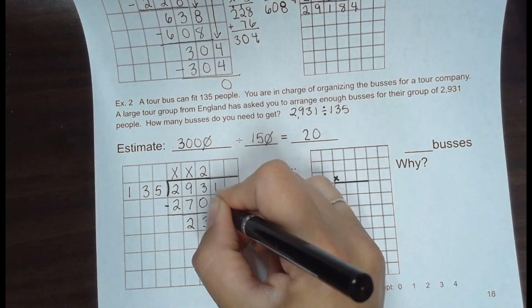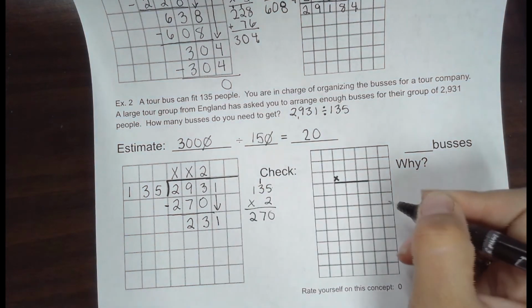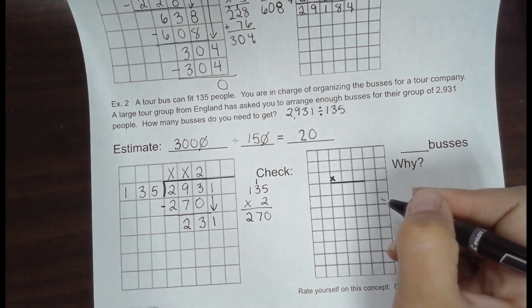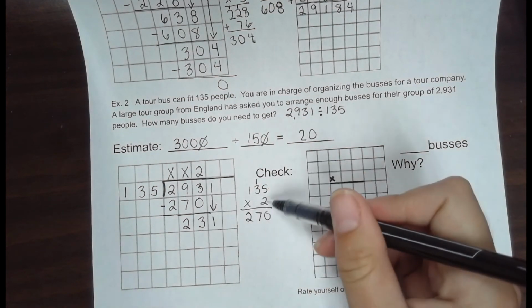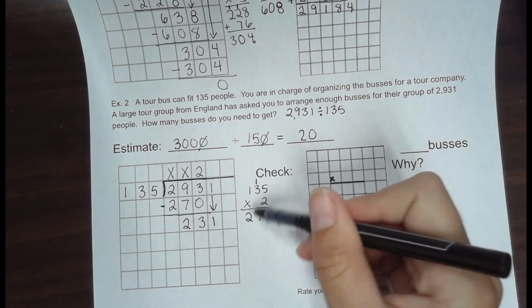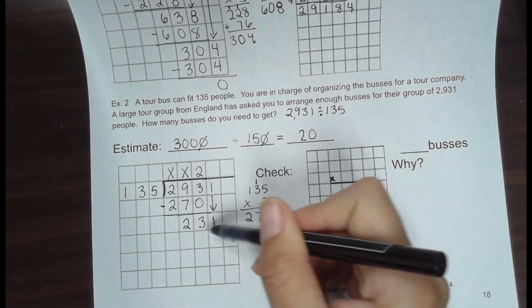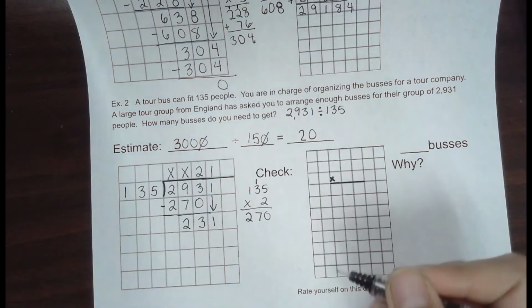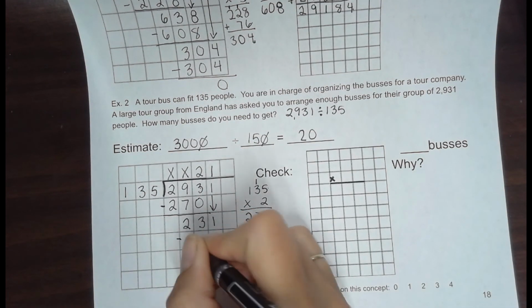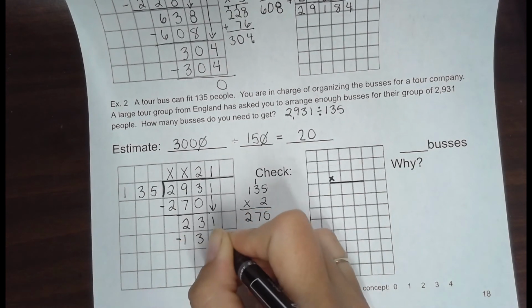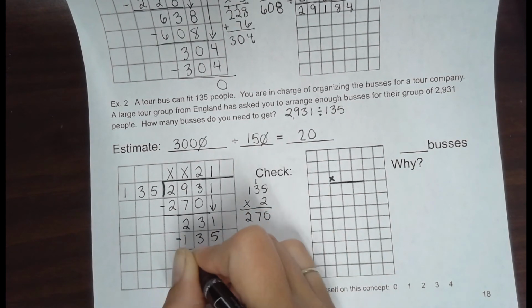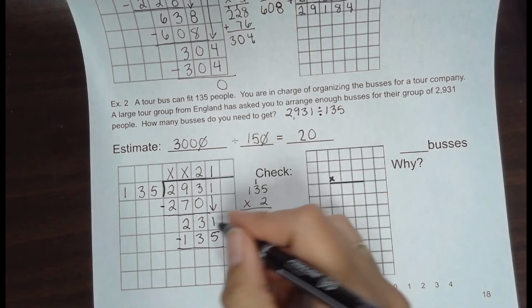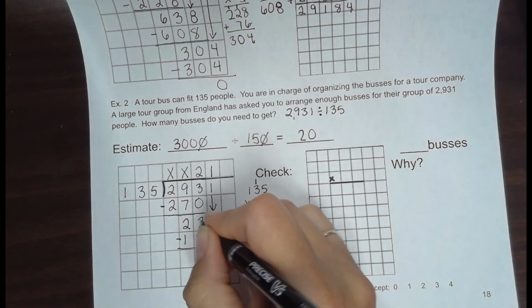Now we're going to regroup, so bring down that 1. Now we have 231 ones. We know 2 is too much because we've already done this math; that would be 270. So I know 1 is going to go right here because 1 times 135 is 135. So let's subtract 135. 1 minus 5 I cannot do, so I'm going to regroup.